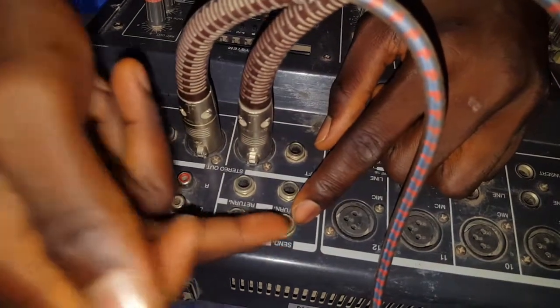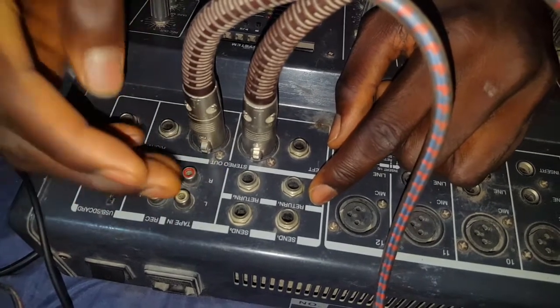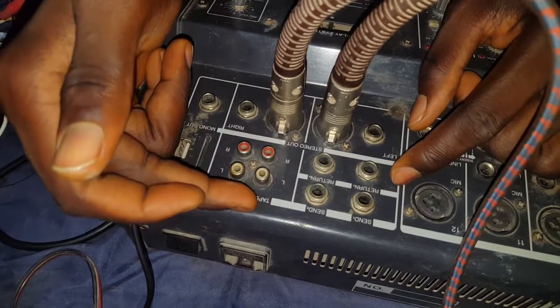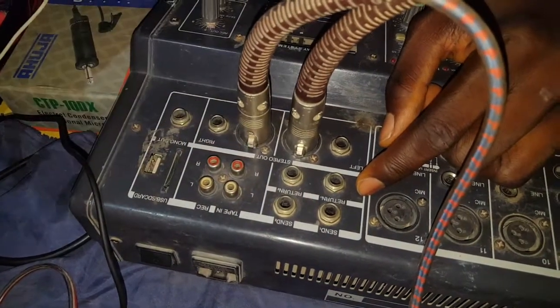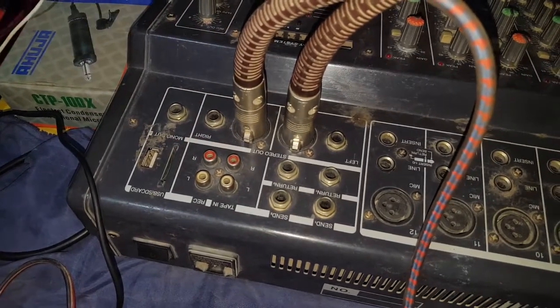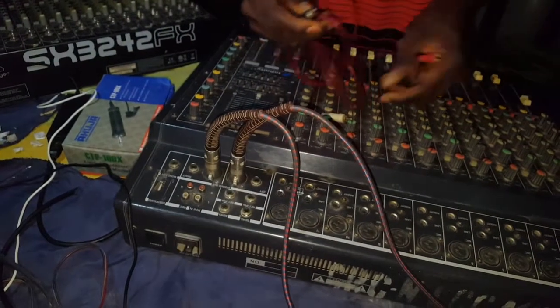These two here are our MP3 section, and this tape in represents these two parts. You use it to play music from maybe an MP3 player or your phone. You use a cable like this, which is a kind of jack.